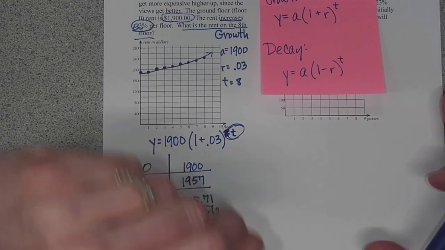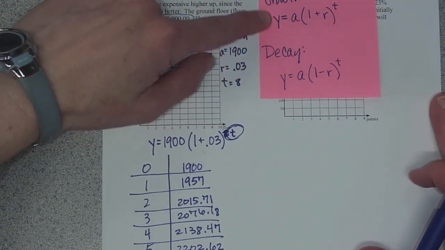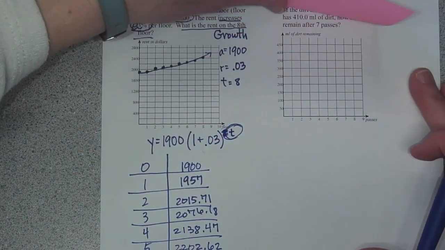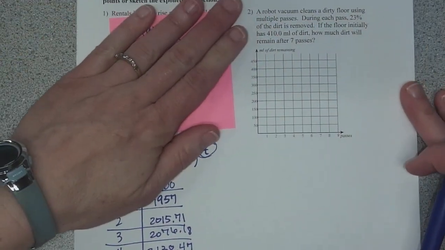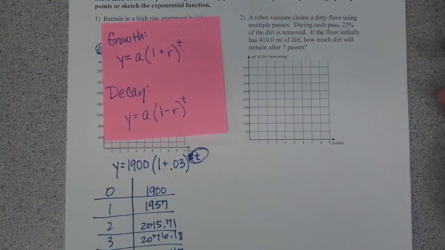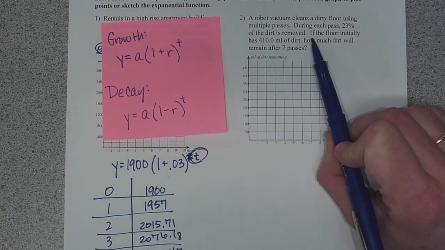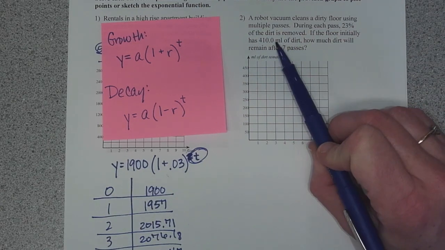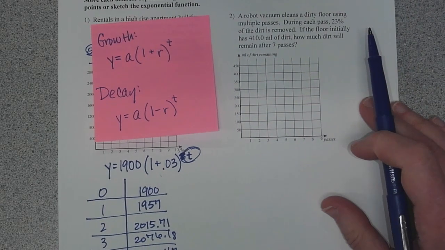I'm going to also show you problem number 2, which uses the other formula. Make sure you're always choosing the correct formula, otherwise all that work is for nothing. We don't want that. Problem number 2: a robot vacuum cleans a dirty floor using multiple passes. During each pass, 23% of the dirt is removed. If the floor initially has 410 milliliters of dirt, how much dirt will remain after 7 passes?